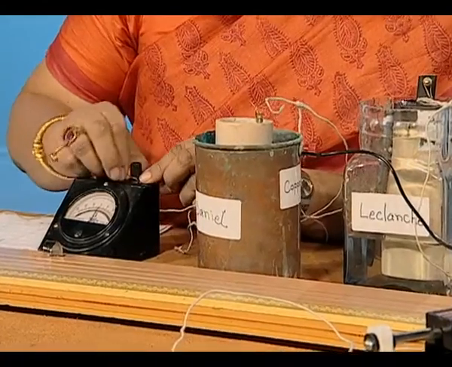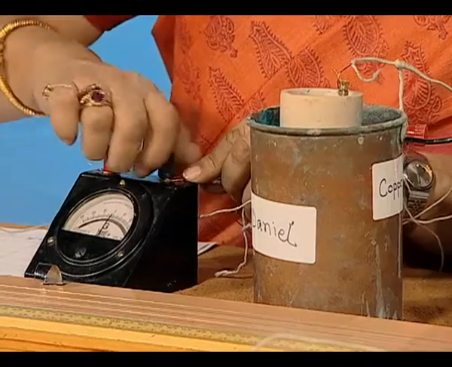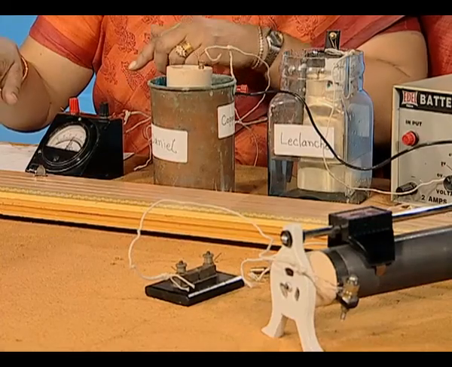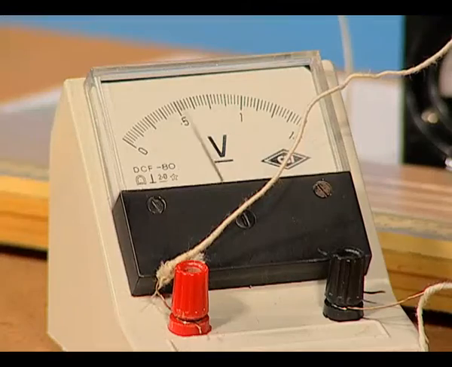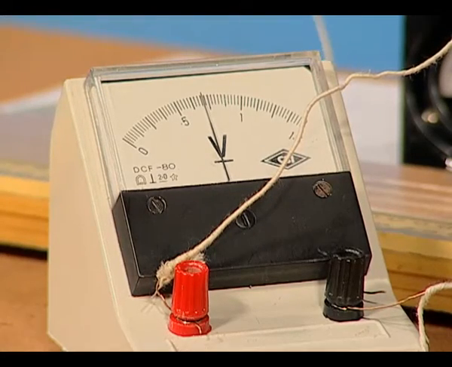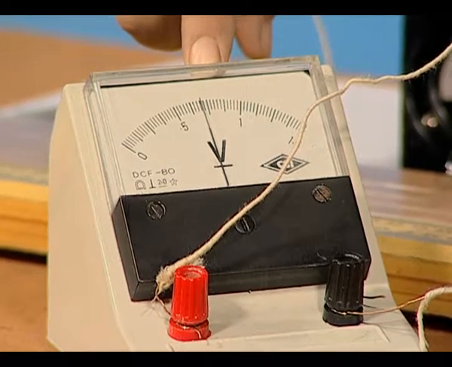You can even use a two-way key, which allows you to have a permanent connection at a point for either one of them. A second key plug will allow you to connect it to the galvanometer, and by choice you can alternate between Leclanché and Daniel. The positive is connected to the voltmeter, positive, and we connect here the negative. Our reading is 0.7 volts.